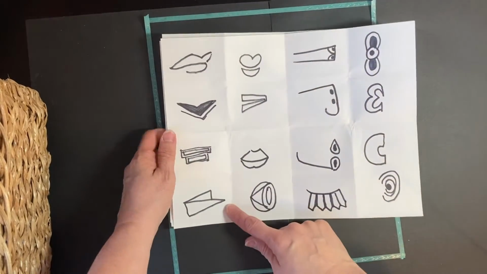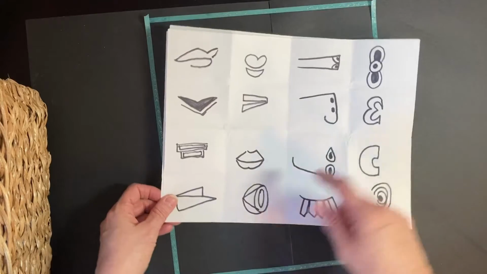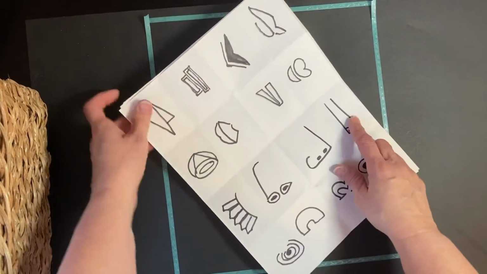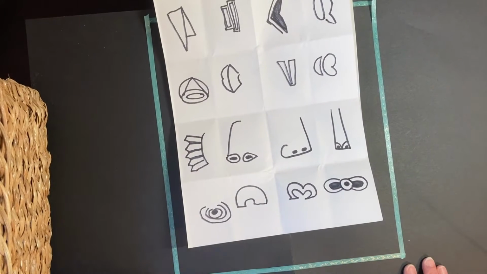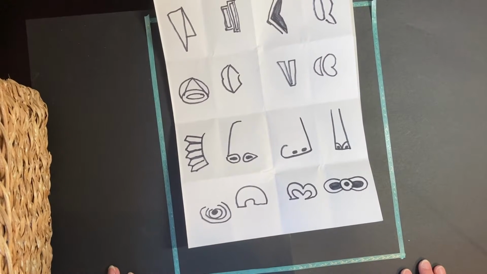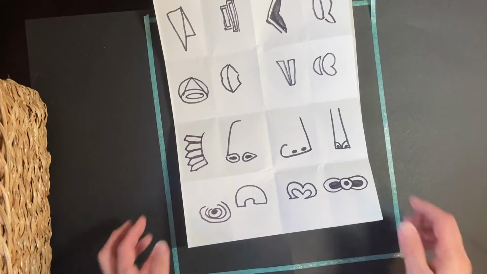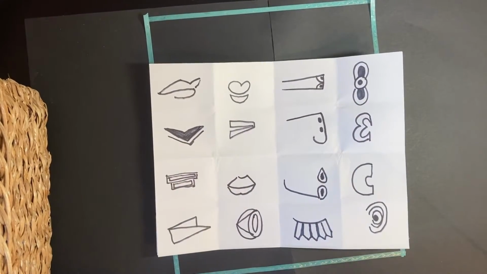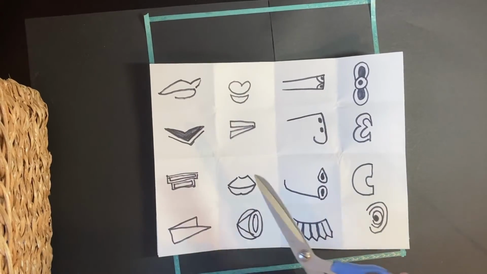So more mouths, and another eye, some ears, and some noses. I would like you to do at least 4 of each so that you have enough to play with. But like I said, the more that you have, the better. The next thing we're going to do is we're going to cut them out.